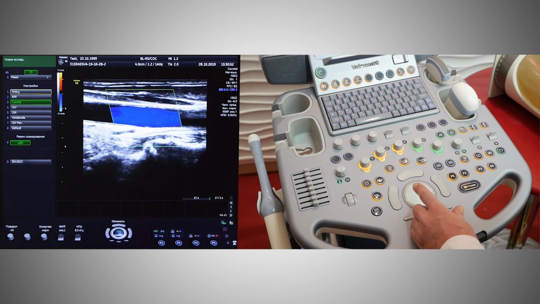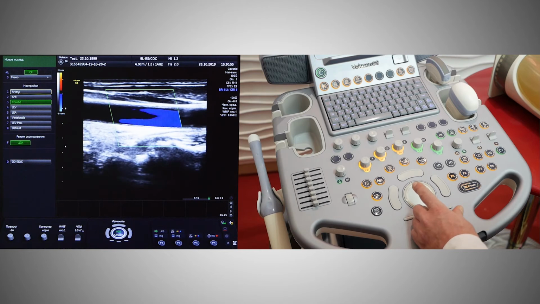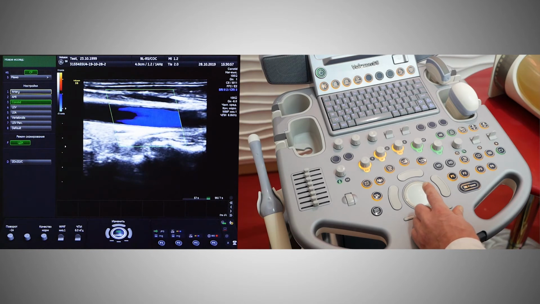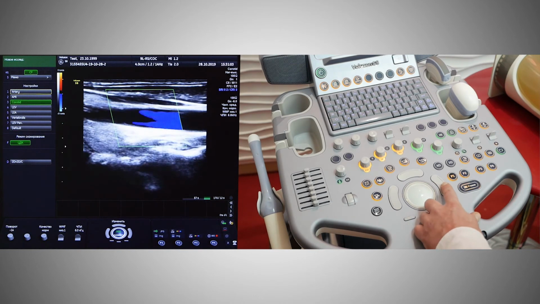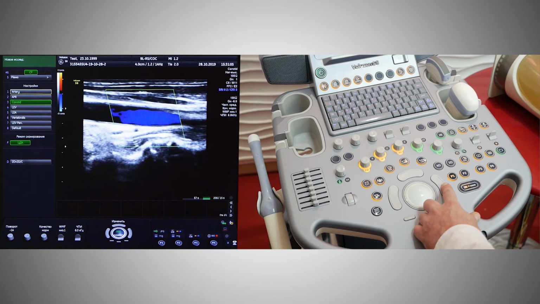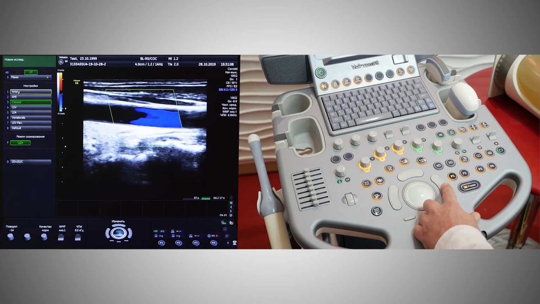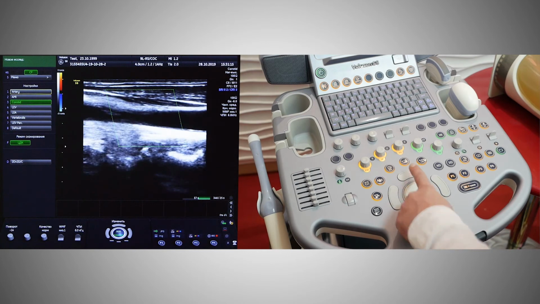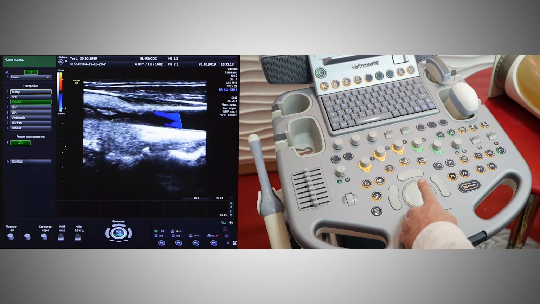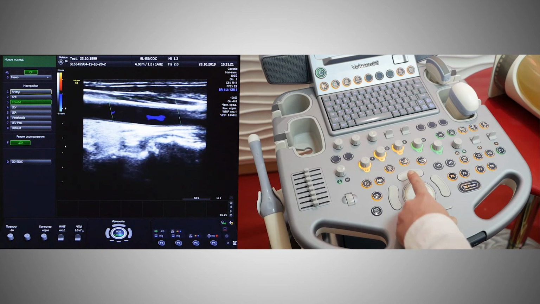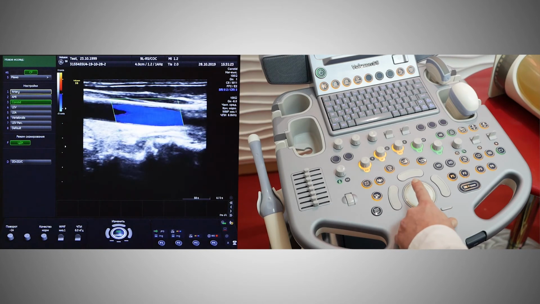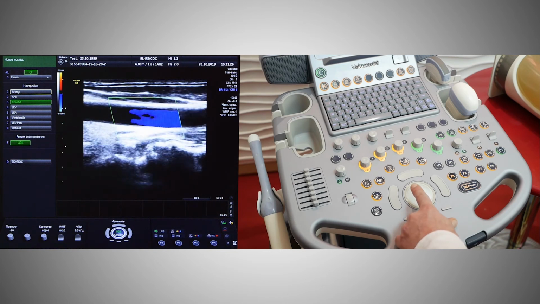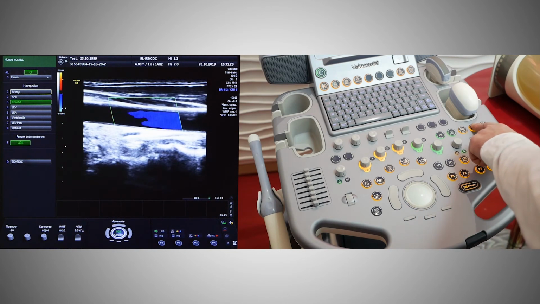That is a color Doppler. To change the size of the control volume or the active color Doppler window is changed with the help of trackball keys. By clicking on it, we can change the size of the control volume. By clicking again, we change the position of the control volume for further examination.